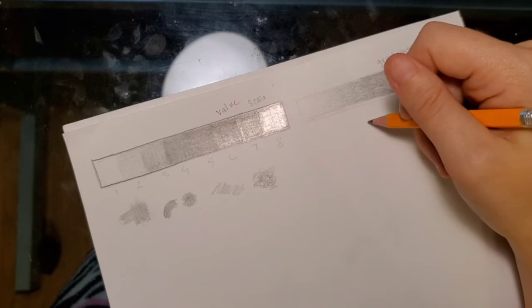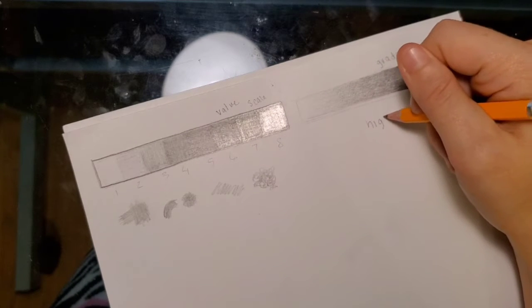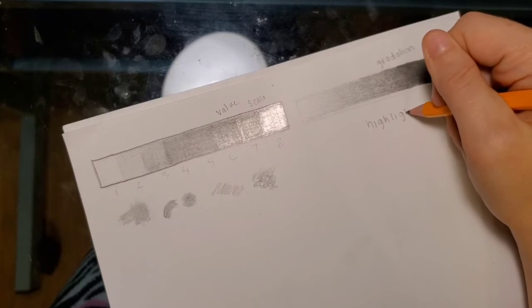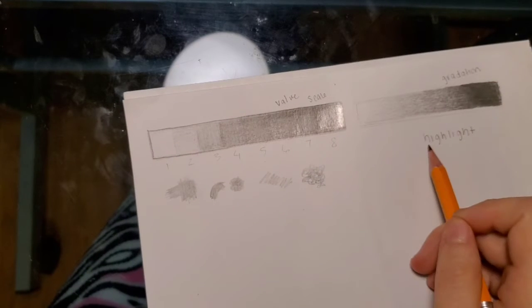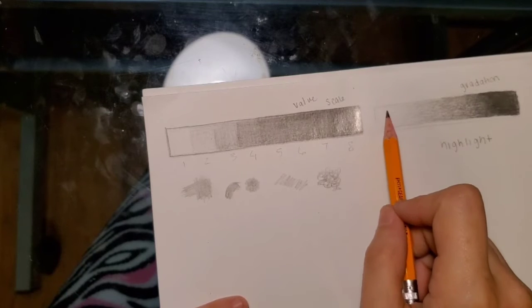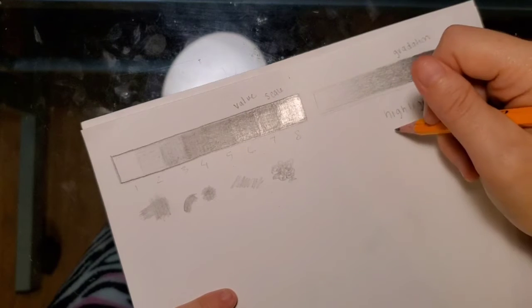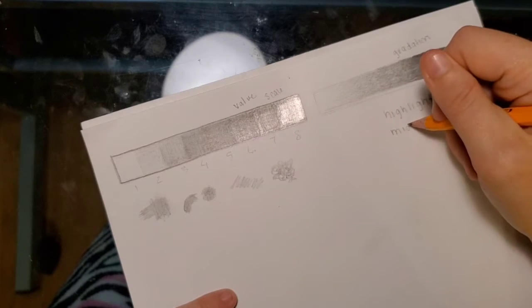Now let's look at the parts of shadow. So first you have your highlight. Your highlight is the lightest part on your object. It is typically the white of the paper that shows through. So this is where the light source is striking the object.